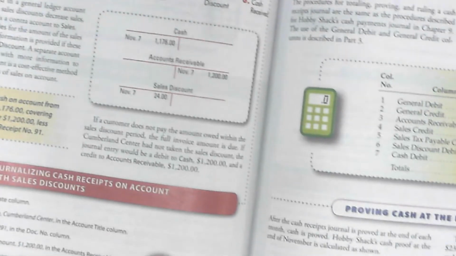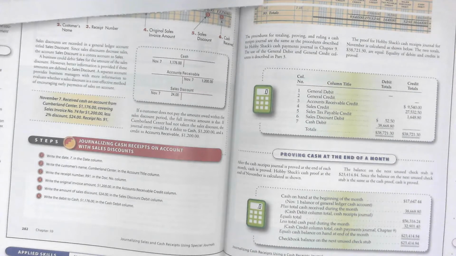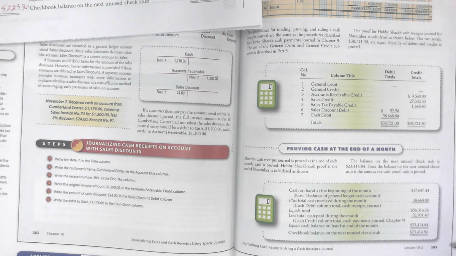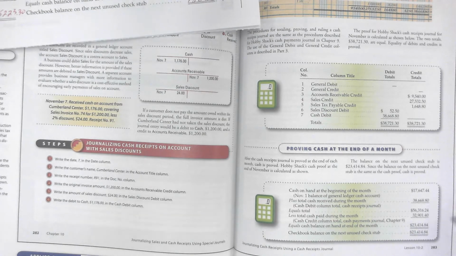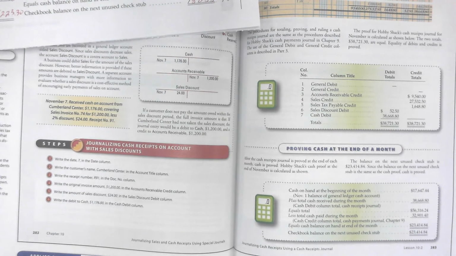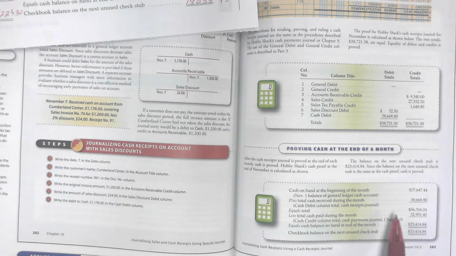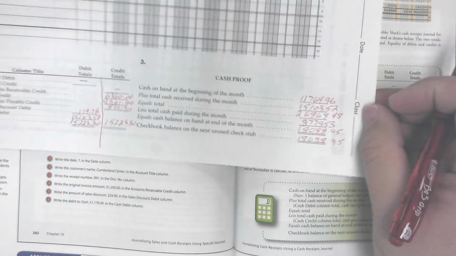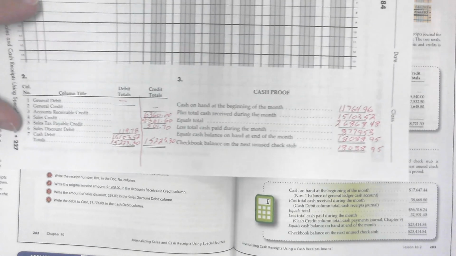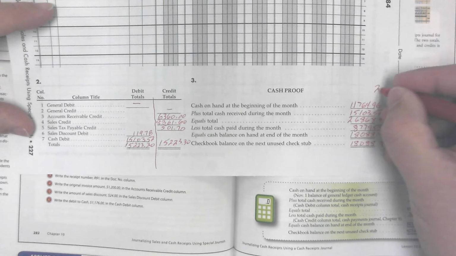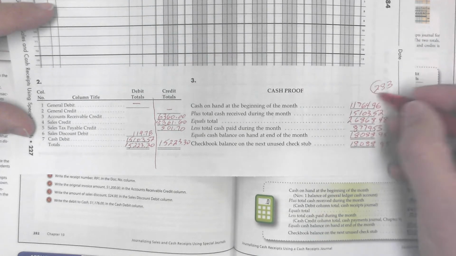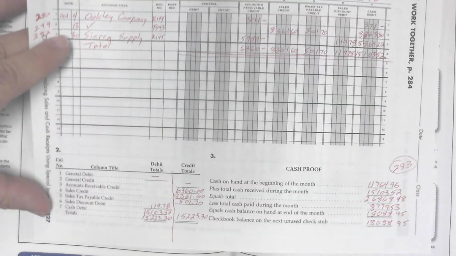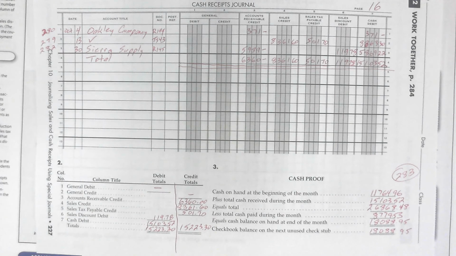Now the example for this one is on the page before that, on 283. Like I said, I know that one can get kind of confusing a little bit because it doesn't really tell you the whole story. So there's everything for the work together.